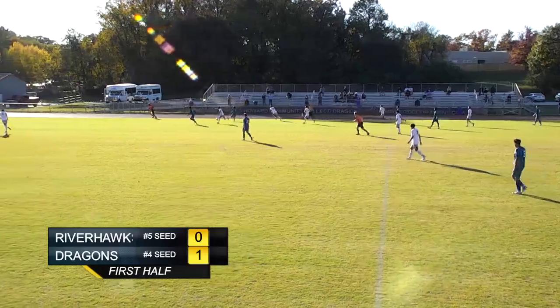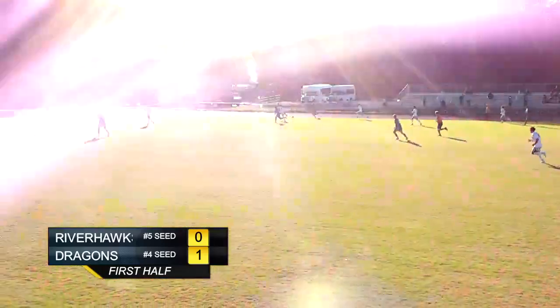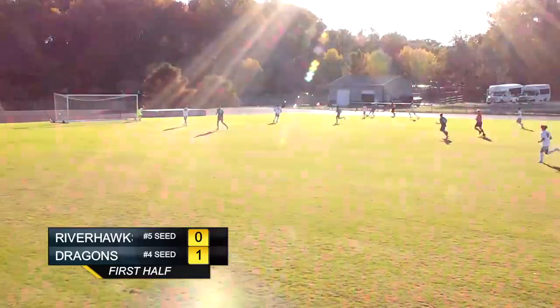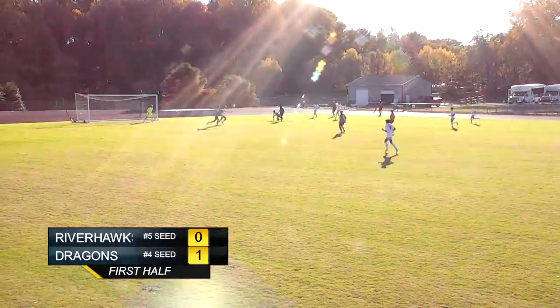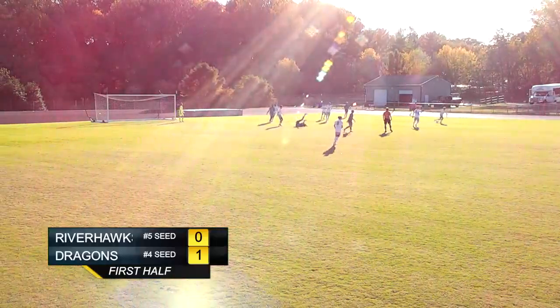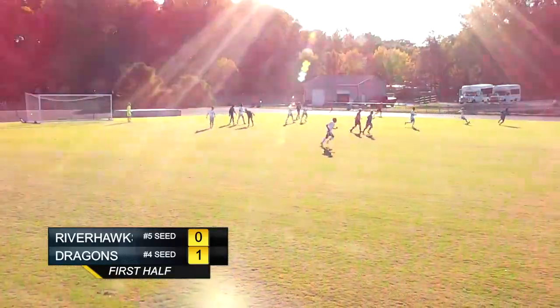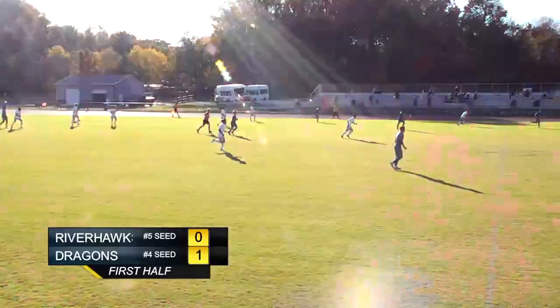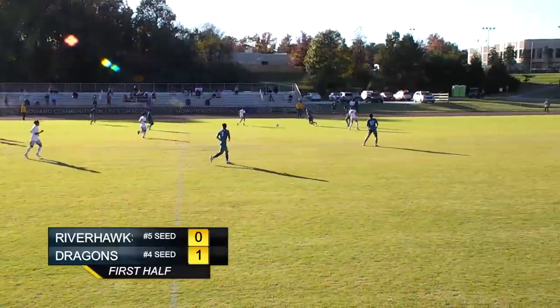Dragons hold on to a 1-0 lead, courtesy of Brian Barrientos back in the first half. Arundel with a chance. Brian Guillen goes for the crosser. Broken up by Fonseca. What a game he's had. Definitely will get a shout out for top performer nominee for Sebastian Fonseca.